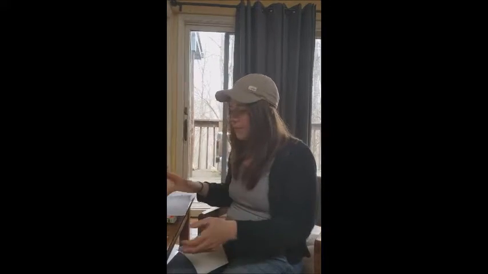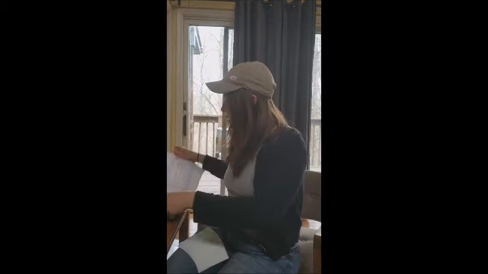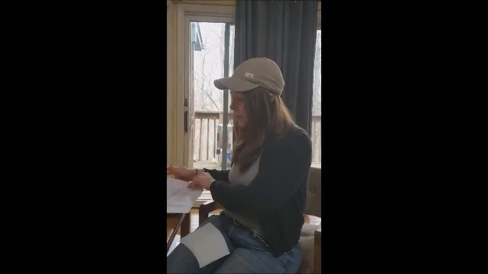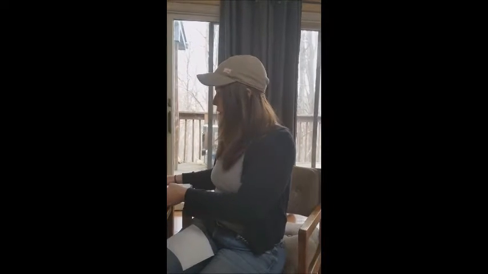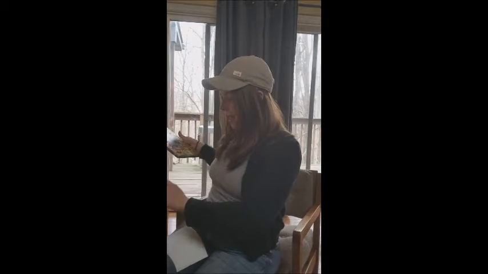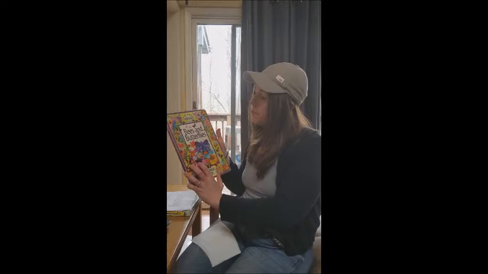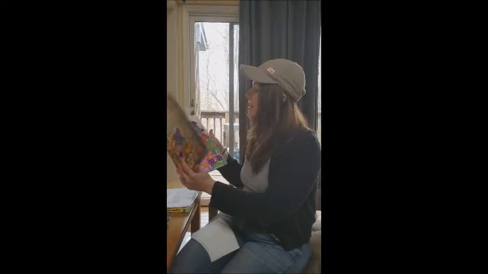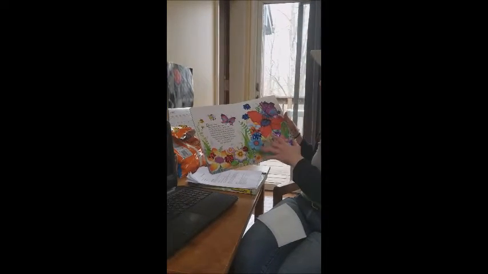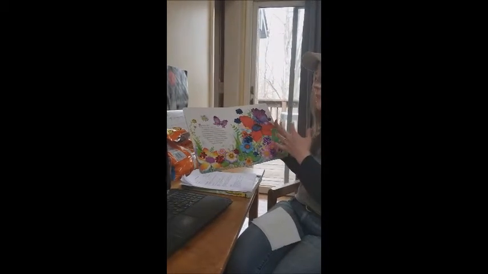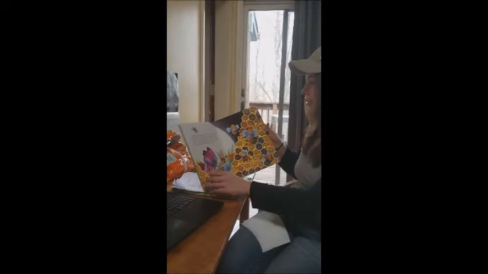And for the differentiation for my lesson, I would write everything that I could on the board, so that way all the students had a visual on the board for it. And then I would also use this book, it's called Bees and Butterflies, and it would be great for visual learners because it's got lots of bright, pretty colors, and it explains the process of pollination. So I would use this book to help visual learners.